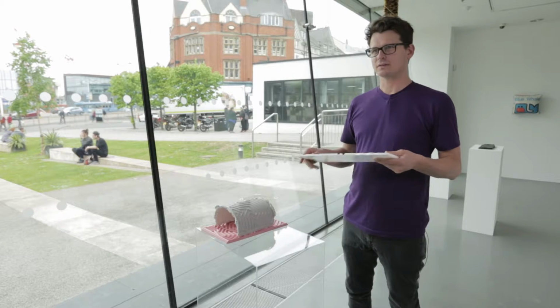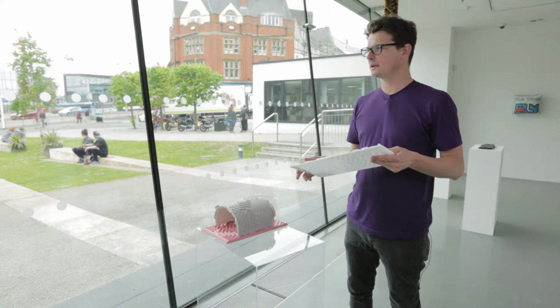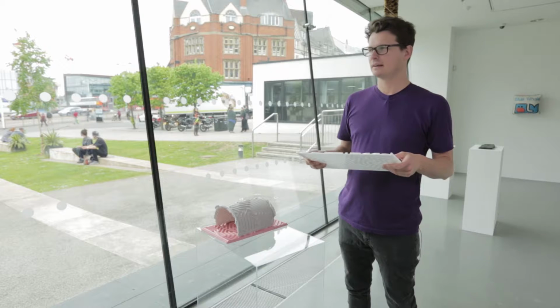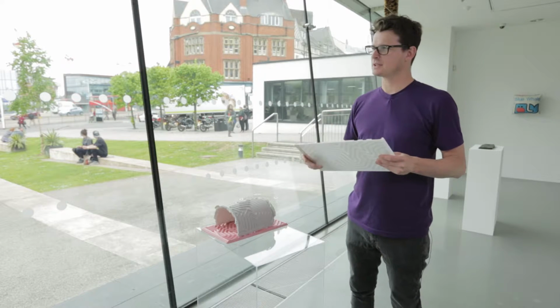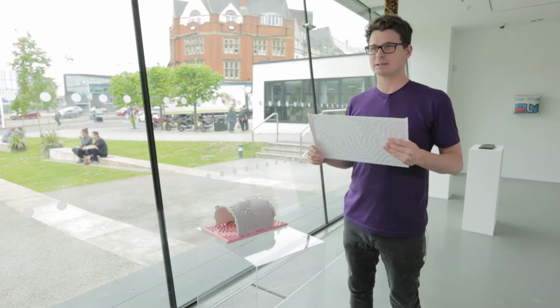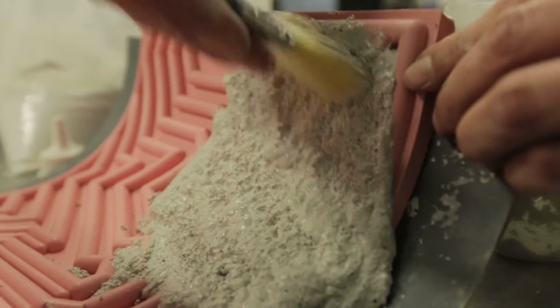I don't really use a lot of CAD software or modeling software. That's kind of deliberate. I didn't really learn those things when I studied, and I'm a little bit stubborn about it. I see a lot of value in making things by hand, and I think if you can make something by hand, it's more impressive.